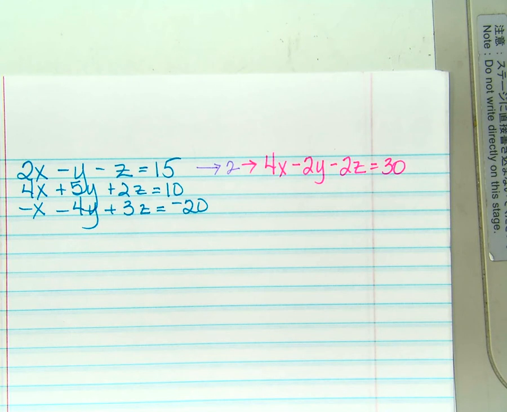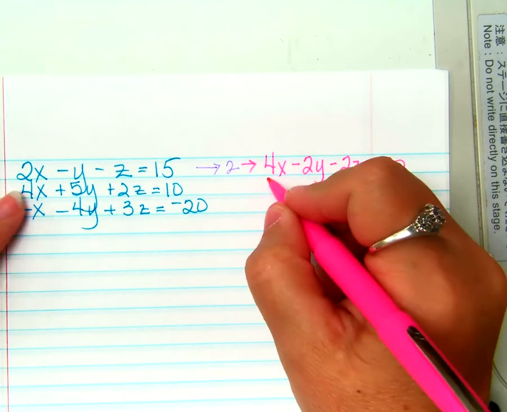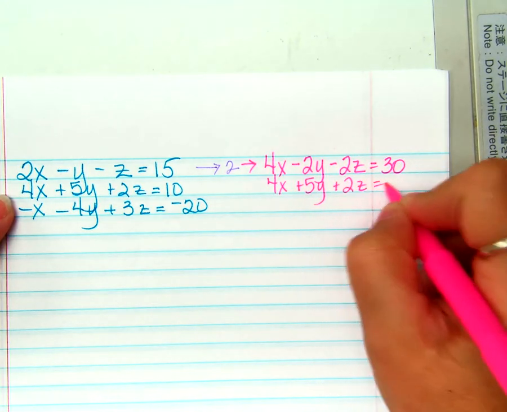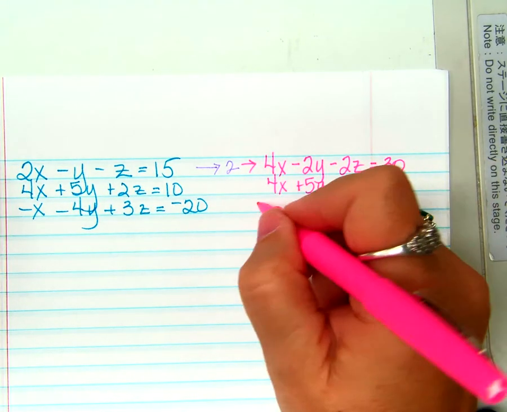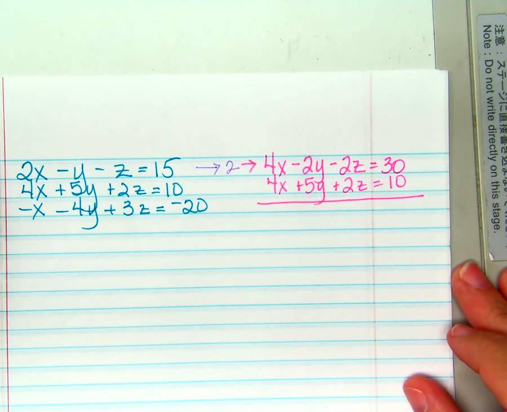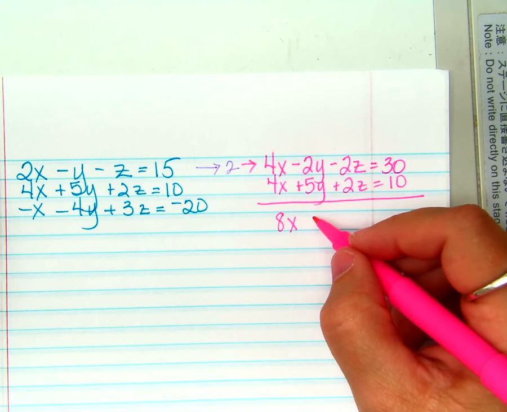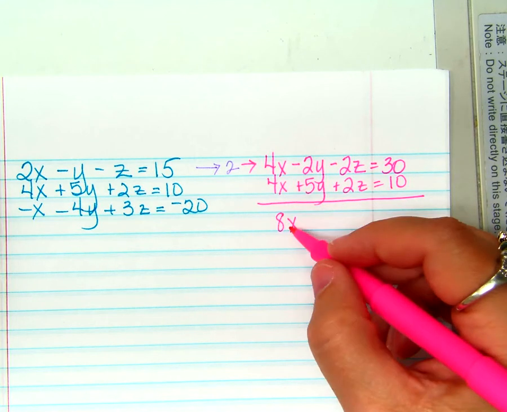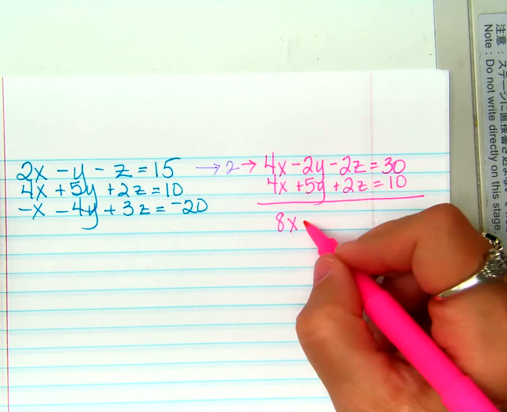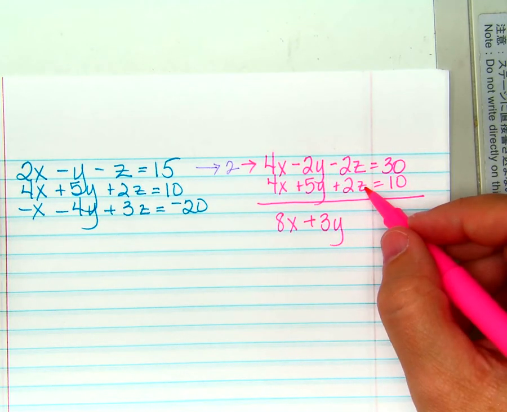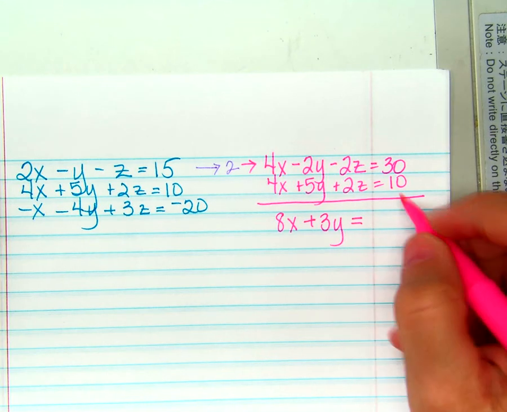And what was I going to do with that? Combine it with the middle one, right? The middle one is 4x plus 5y plus 2z equals 10. If I combine those two equations together, what do I get? 8x. Okay, so 4x and 4x is 8x. Negative 2y and 5y is 3y. Negative 2z and positive 2z cancels out, goes to 0, equals 40.